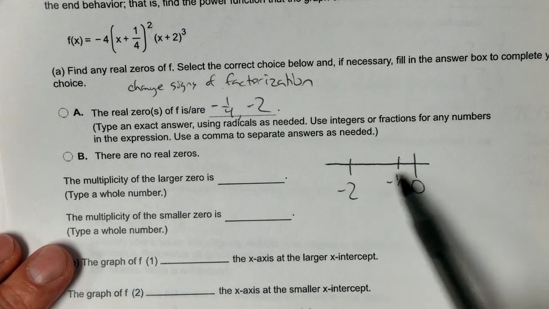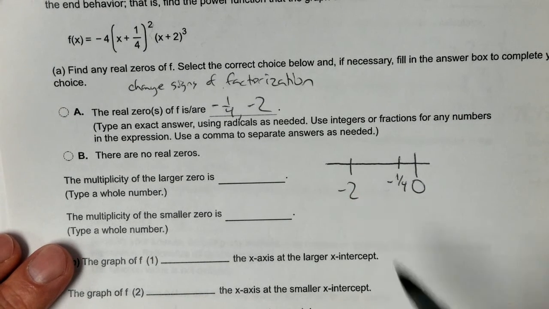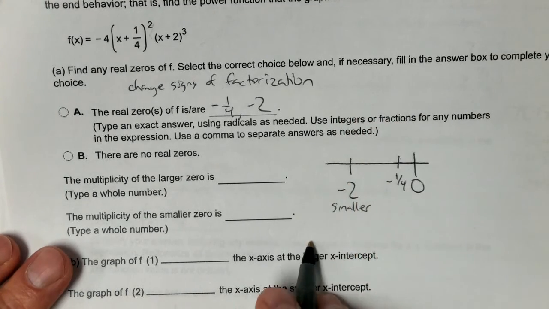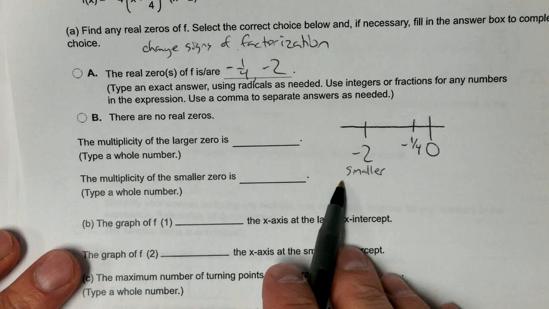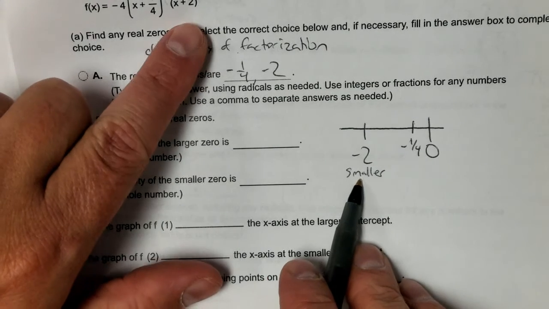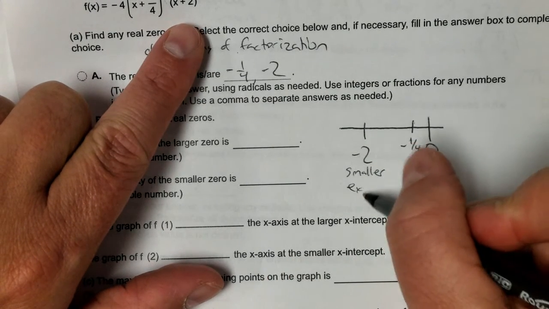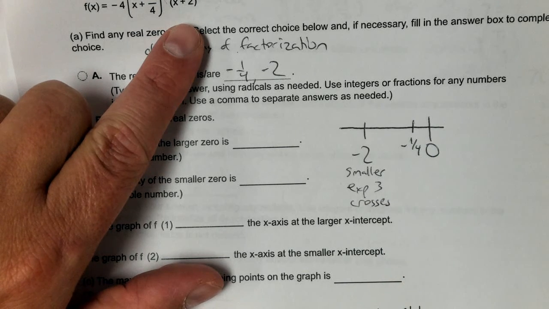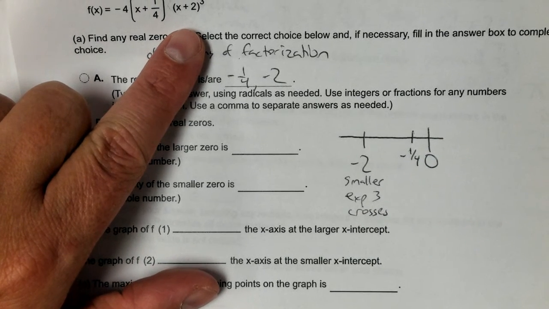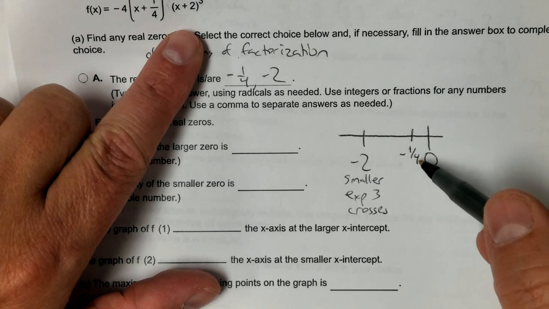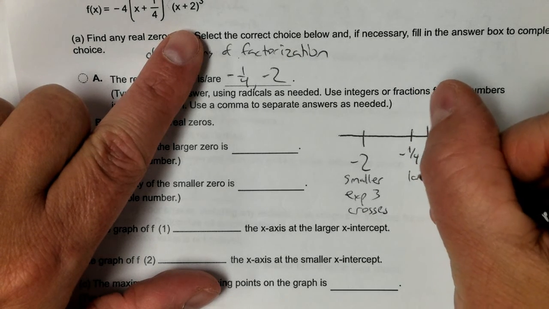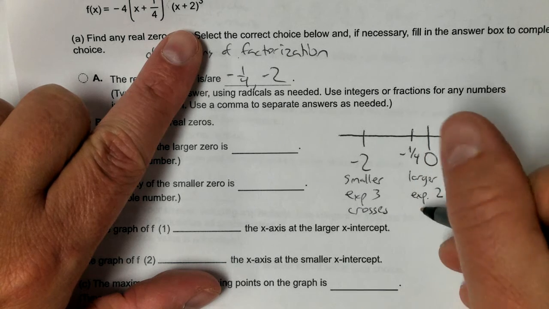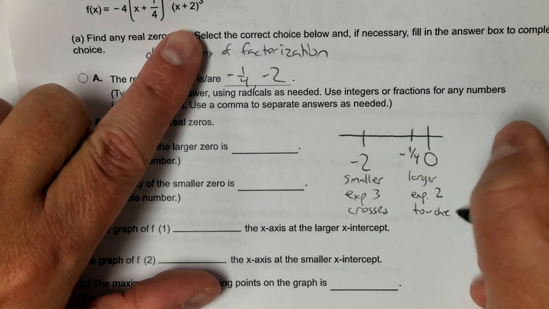And so that tells me -2 is smaller. Yeah, because it's further away. And that one had an exponent of 3, so that's where it crosses. Because if it's odd, it crosses. And the -1/4 is going to be larger. It has an exponent of 2, and so it touches.